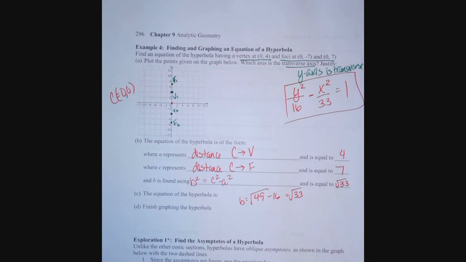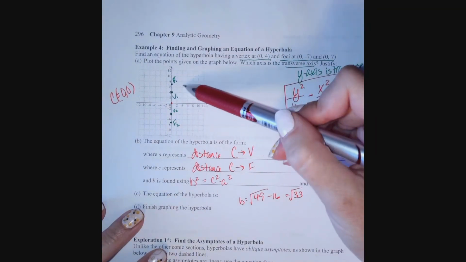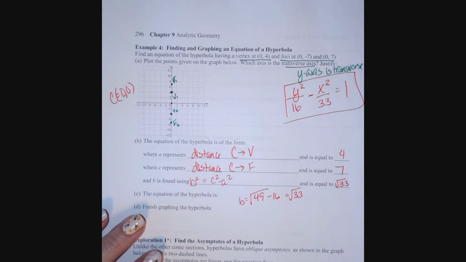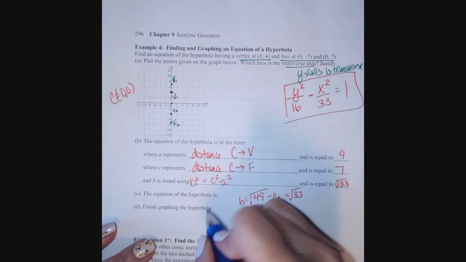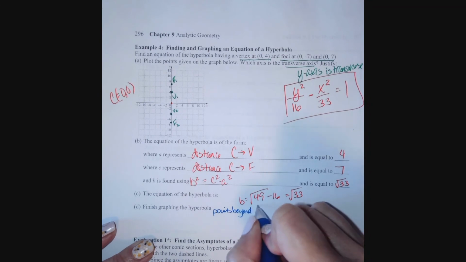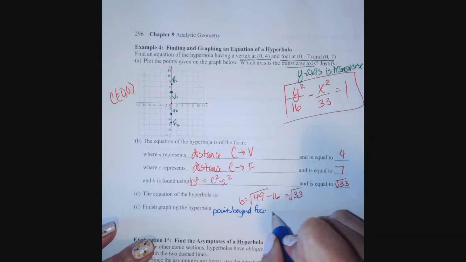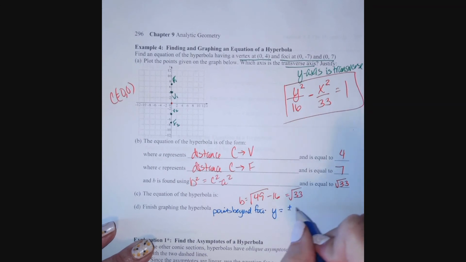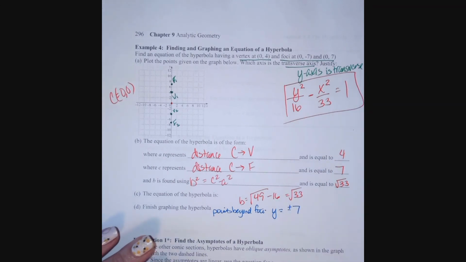Well, we need to know those points above and below, out from the foci. So to get those points beyond the foci, we know that at the foci, y is equal to plus or minus 7. So that's what we're going to use.